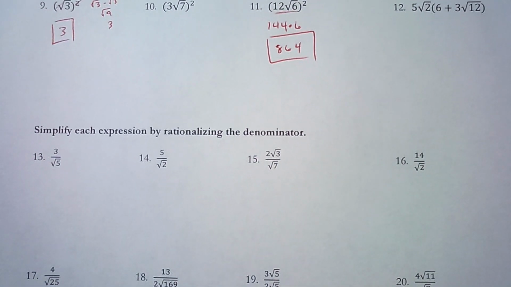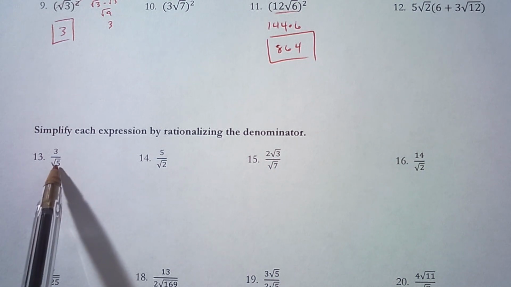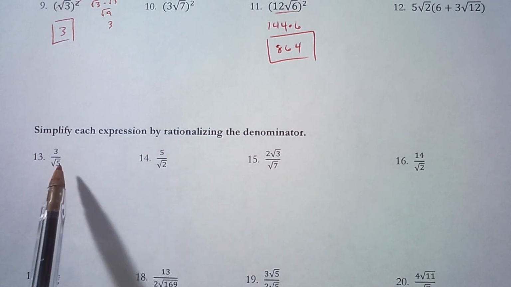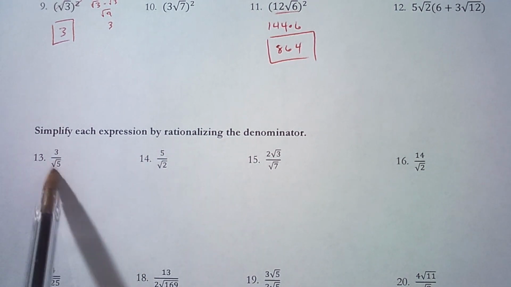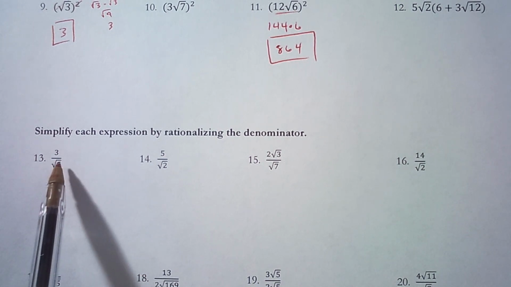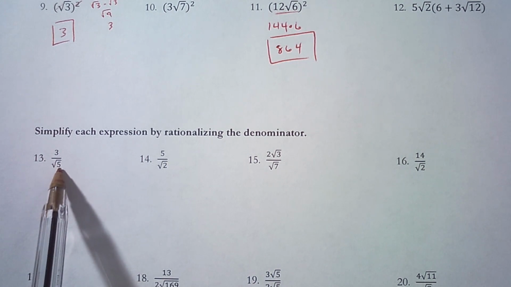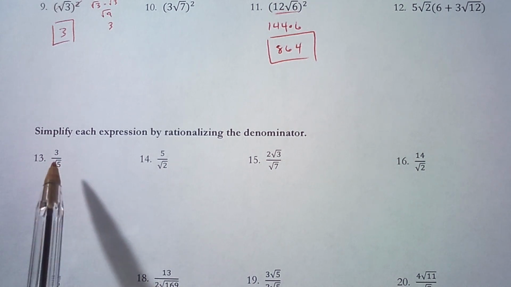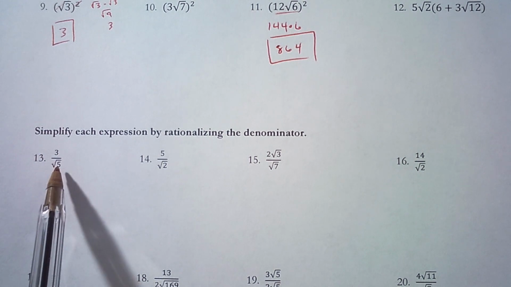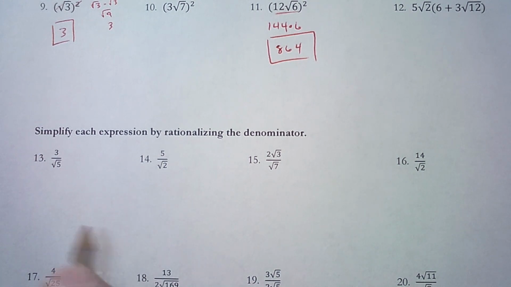Okay, we'll go down to our next section here. So now we have a radical in a denominator, so we're going to simplify by rationalizing the denominator. It's called rationalizing because this number down here is considered an irrational number, which means this square root of 5 cannot be written as a fraction. It will be a decimal that is non-repeating and non-terminating. So it's an irrational denominator, and we cannot leave irrational numbers in a denominator. So we have to fix that. Here's how we can fix it.